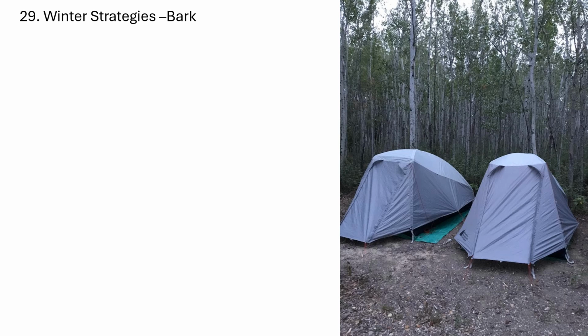Something else I just wanted to mention with bark, and this is again on that camping trip. This is some camping we were doing in the Northwest Territories, and I see some white barked trees here. These are deciduous trees. Remember, deciduous trees lose their leaves at the end of the growing season. And the deciduous trees that we find in the north all tend to have white colored bark.